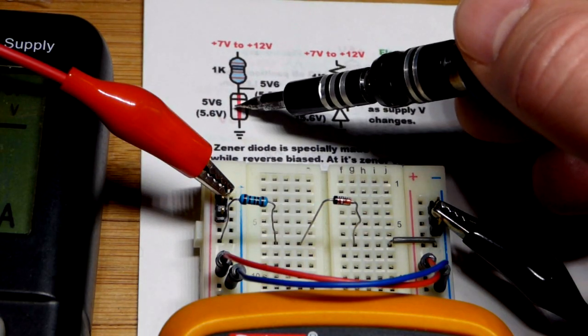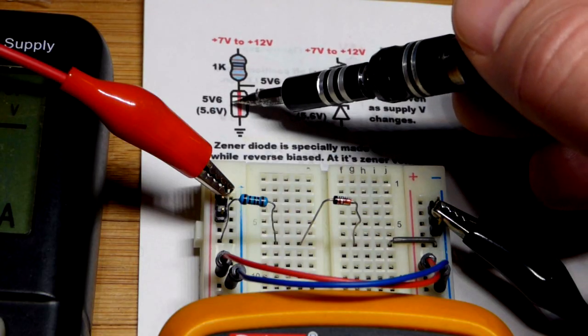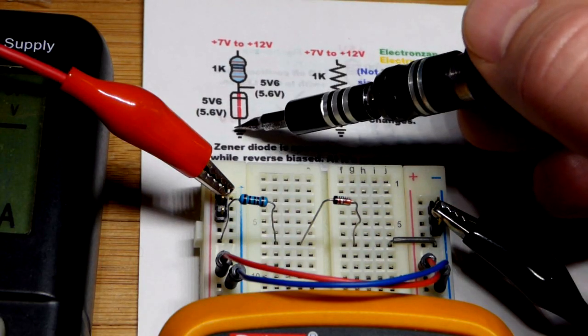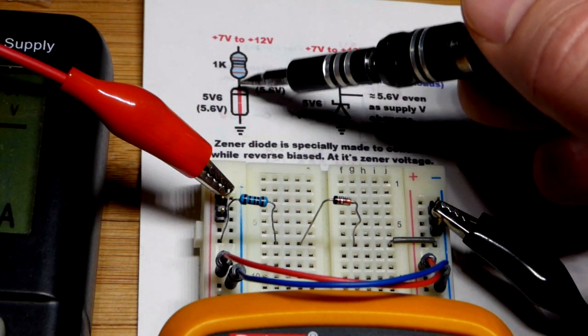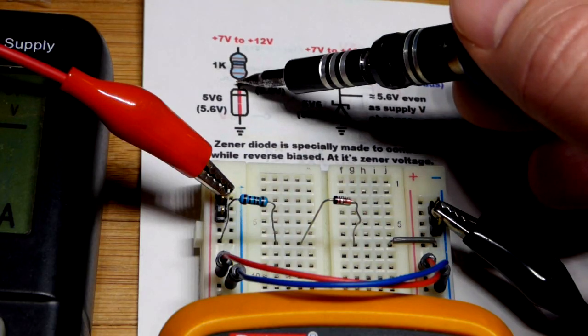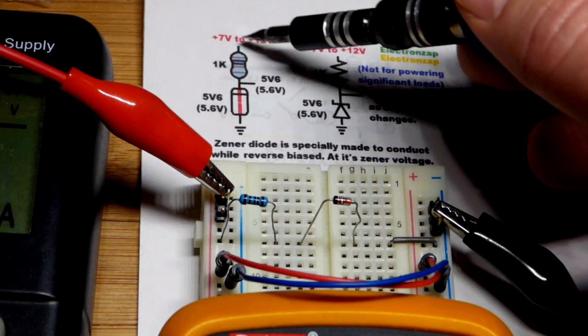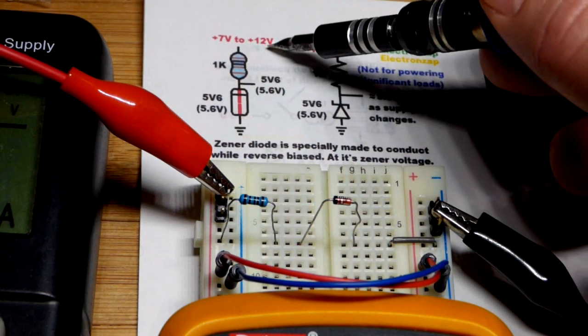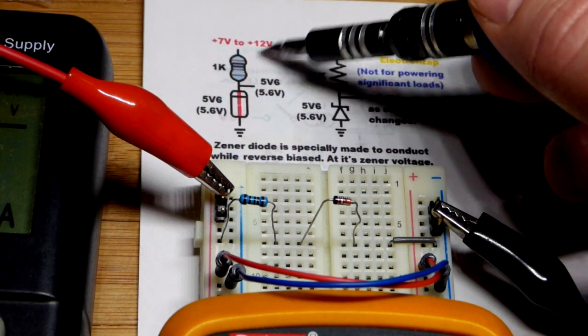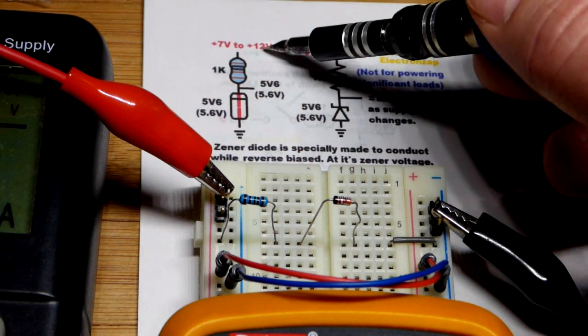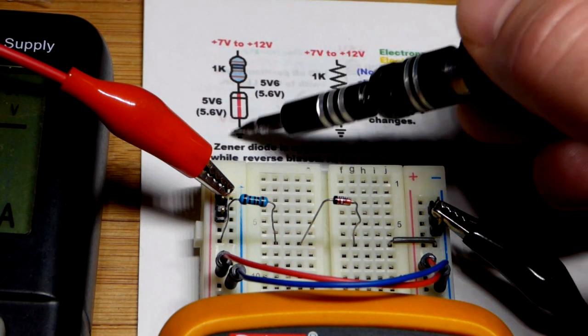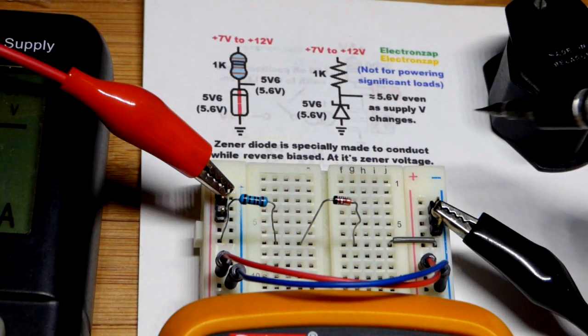And it's not precise. It does change just a little bit with how much current's flowing through it. The more current flowing through it, the higher voltage you get. But for the most part, it's going to be really close to 5.6 volts. We're going to look at that coming up. So I put 7 volts to 12 volts, and we could go even higher. I think maybe 15 would be the limit. But in any case, that's what we got there.